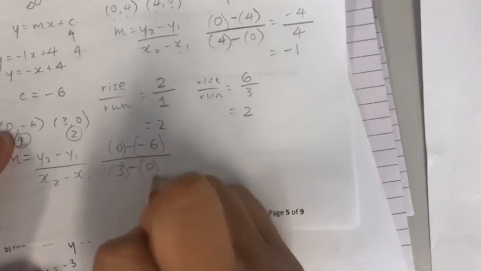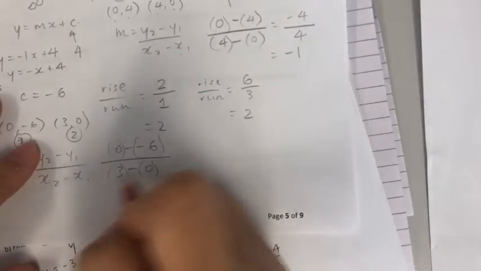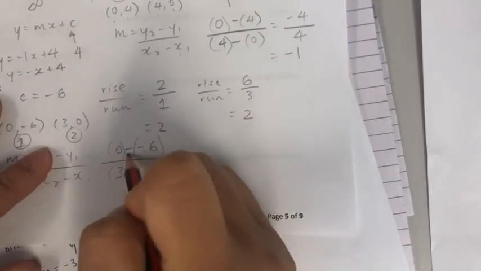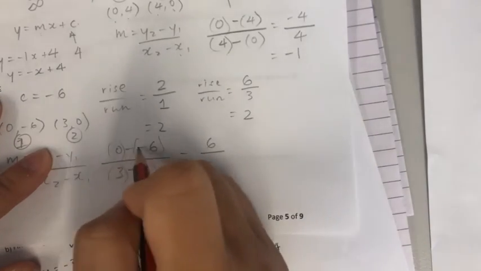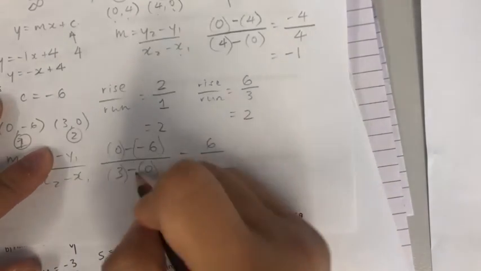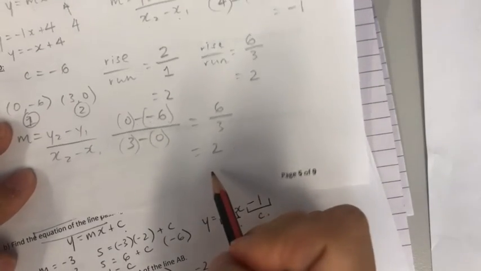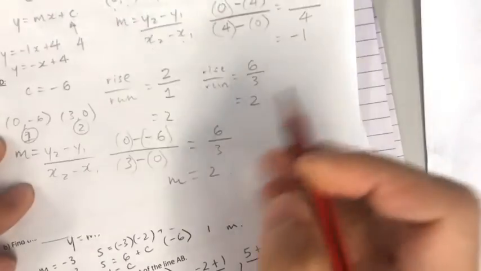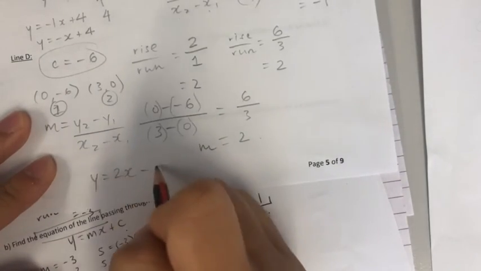Okay, I substitute in brackets to make sure that my negatives don't get confused with negative values and minus signs, and then 0 minus minus 6 is 6, because 2 negatives in a row like that means add, and 3 minus 0 is 3, and that gives me 2. So that's still consistent with what we were looking at before. I have a gradient now, I have a y-intercept, so now I can construct my line equation, and it's 2x minus 6.